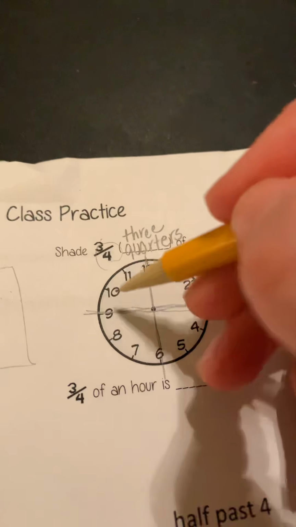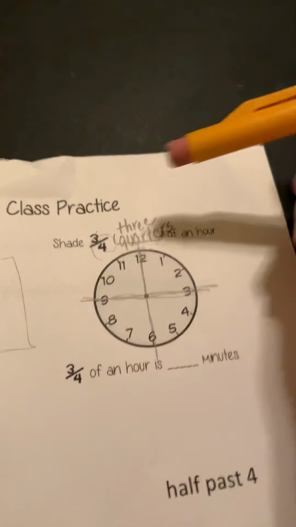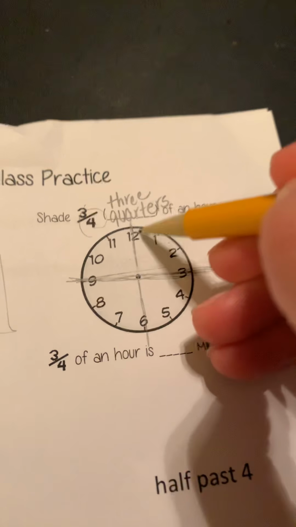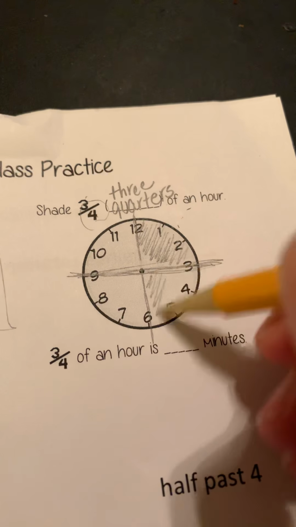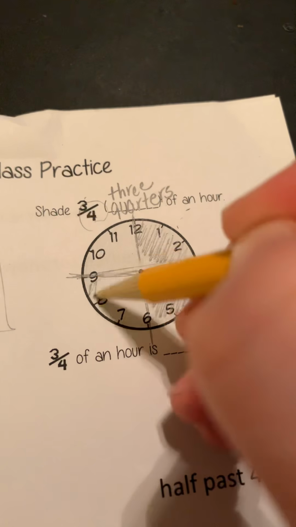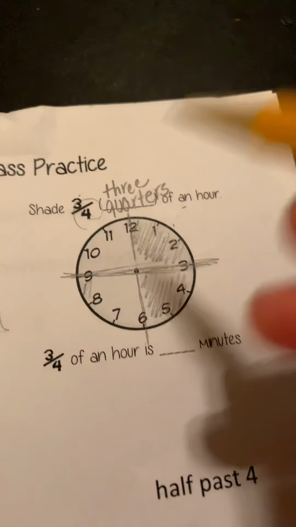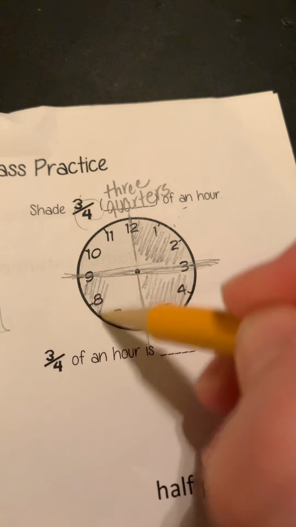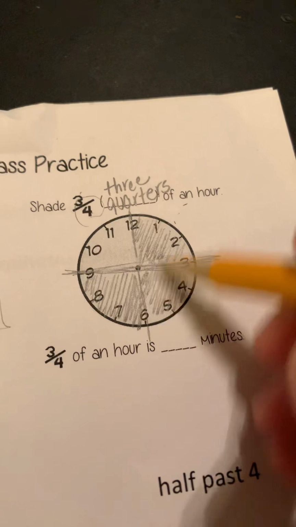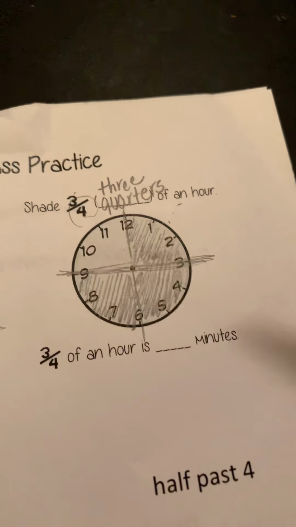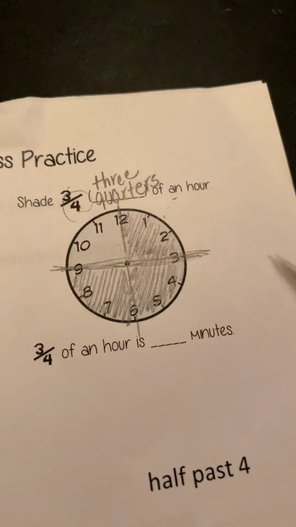So why does it matter which 3 we shade? Technically in fractions, no, as long as you shade 3 of the 4. But in a clock, you're going to want to go in clockwise order. So here's 1 quarter, 2 quarters, 3 quarters. All right, 3/4 of an hour is blank minutes.